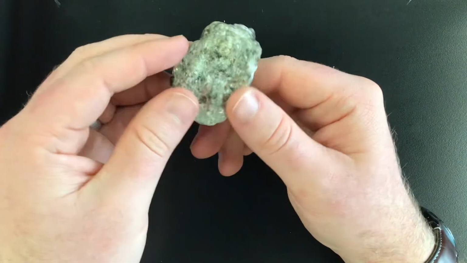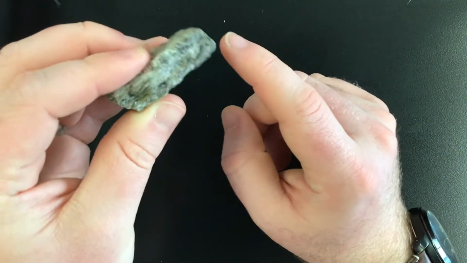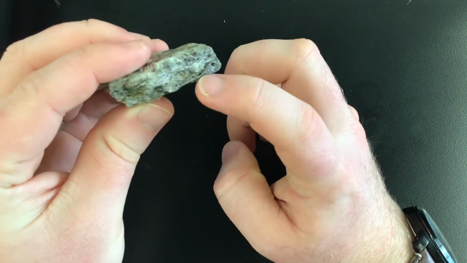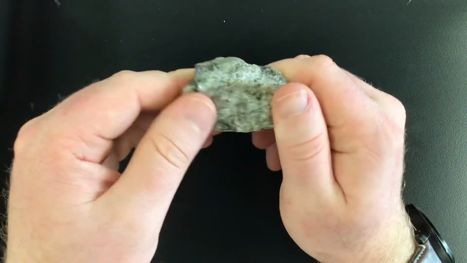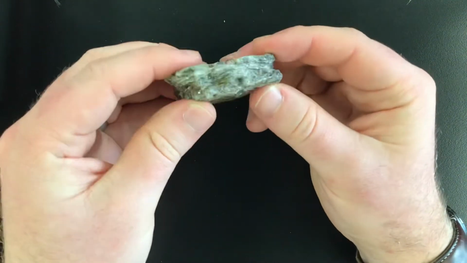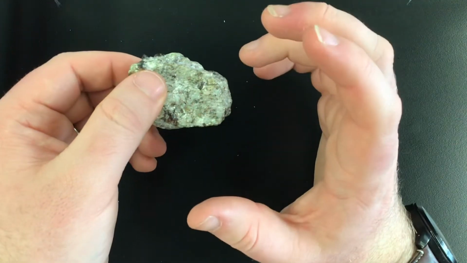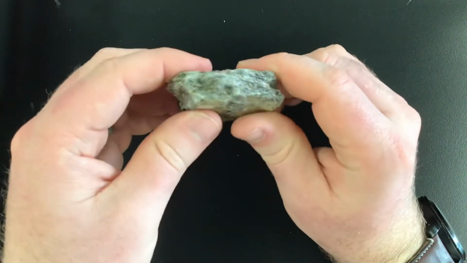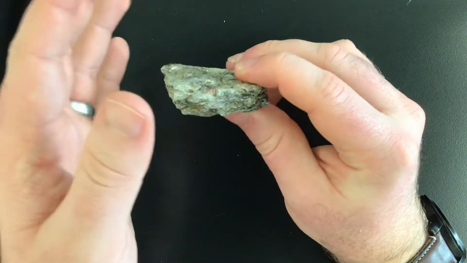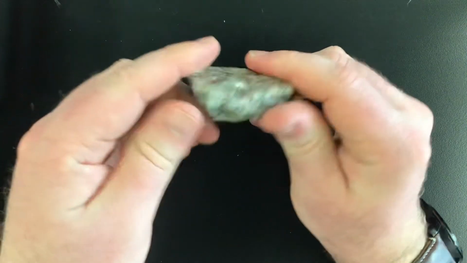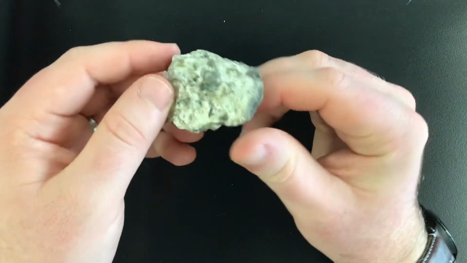It feels relatively smooth. So on this side and this side it's smooth, but if we feel the edges, they are a little bit more coarse because that's where the layers are. That's where it can flake away. But for the most part, this is pretty smooth. Schist is normally made from clay or some type of mud that goes under a lot of heat and pressure. So it used to be clay or mud, goes under a lot of heat and pressure, and it turns into schist. And this is what it looks like.